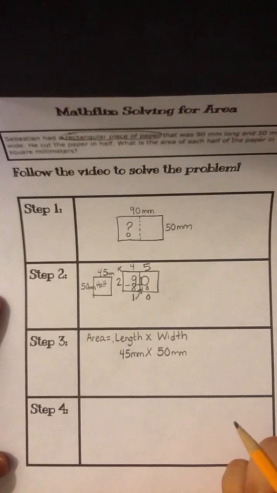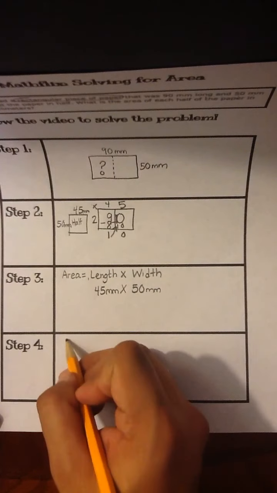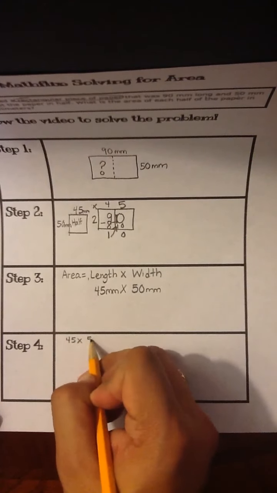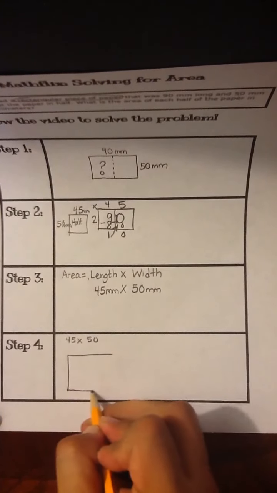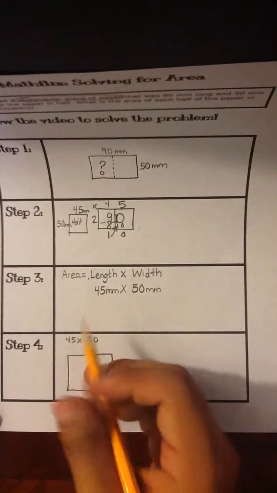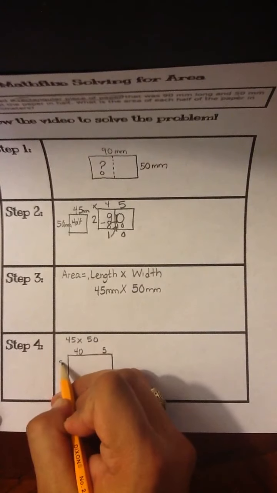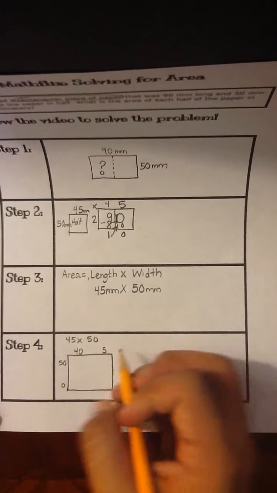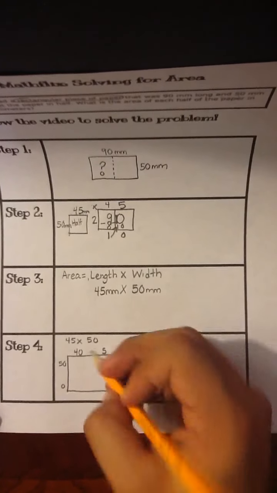I'm going to do that 2 ways. I'm going to do standard algorithm, and I'm going to do area model, just in case you are not confident or comfortable with it yet. We know how to multiply. So let's try 45 times 50 using area model. These are my favorite. So if you remember, we have to decompose the 45 into 40 and 5, and then 50 into 50 and 0. And some students like to put 50 and 0 on this side as well, just so they can see what they're multiplying by.